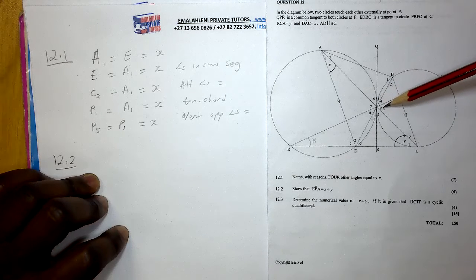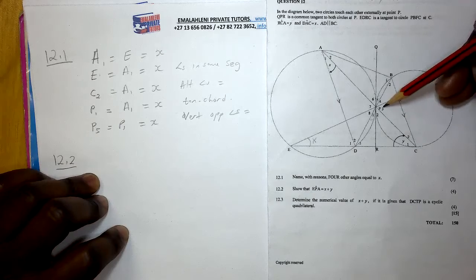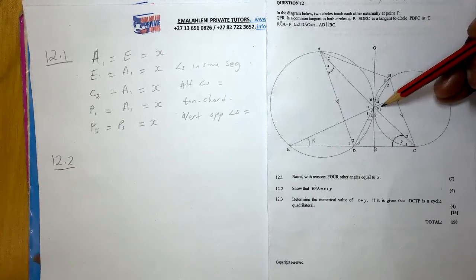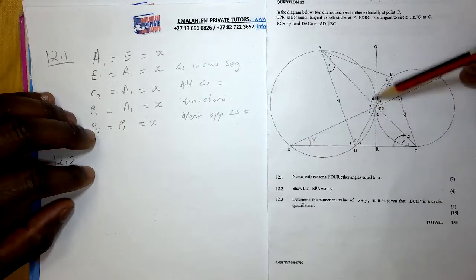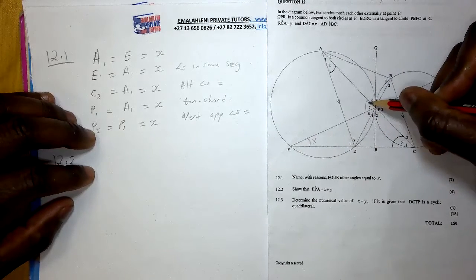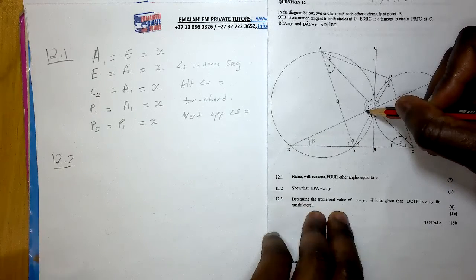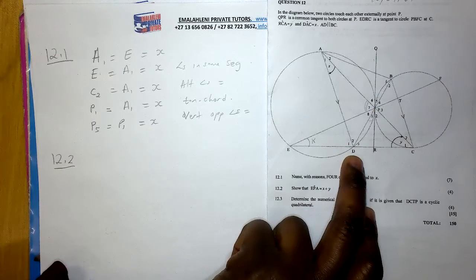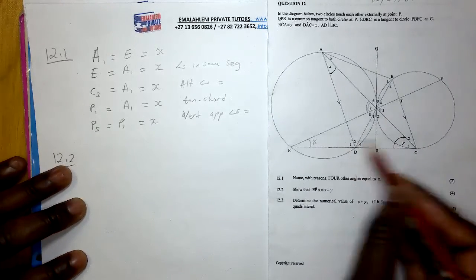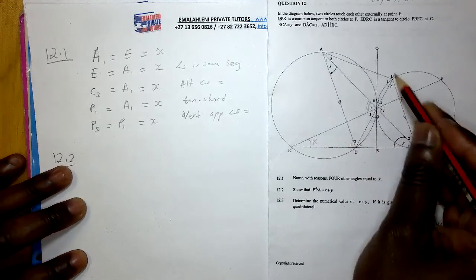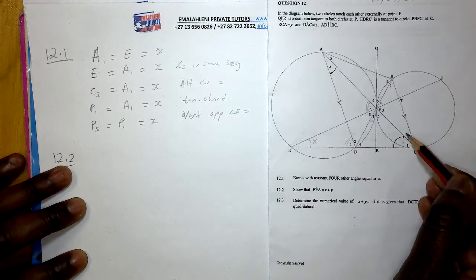We are looking for EPA, this one here. But can you check something when you look at the parallels? The parallels AD and BC: this angle here should be equal to this whole angle here.